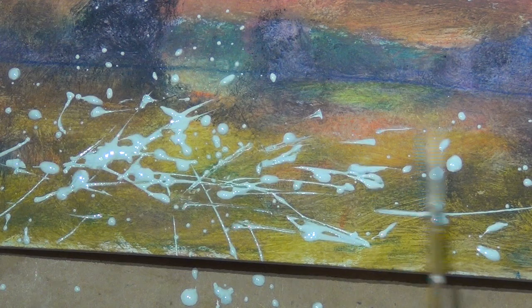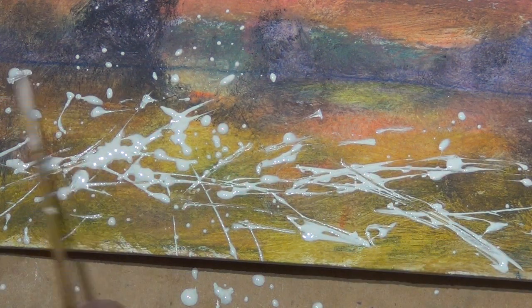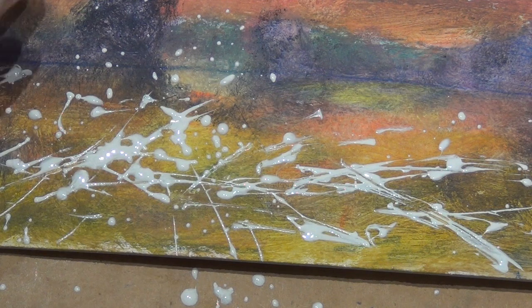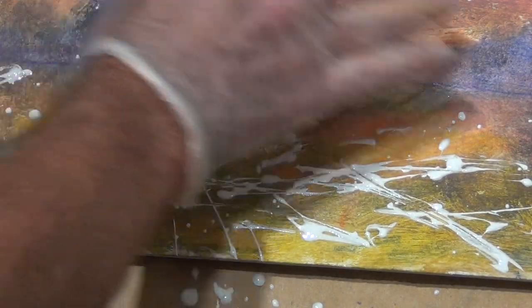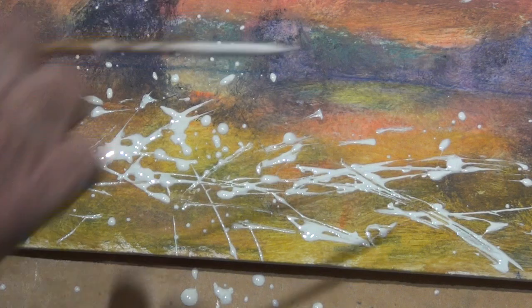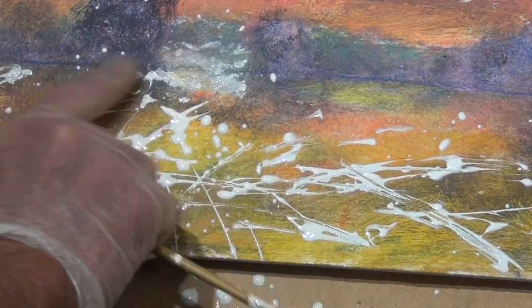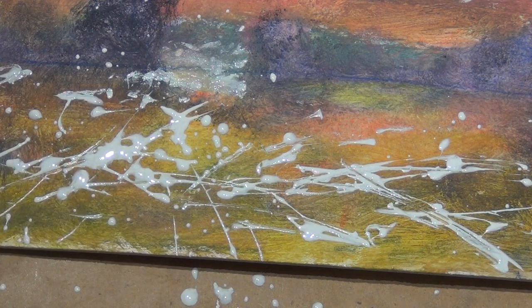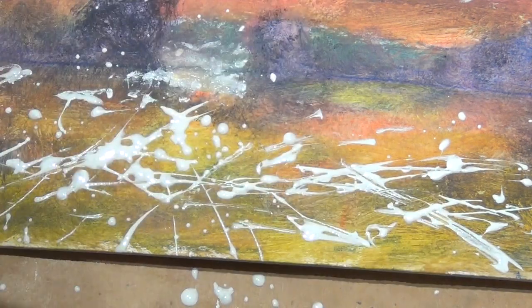That foreground could be a field, it could be grass, it could be a meadow, it could turn into corn stalks. So I'm trying to use the end of a brush to simulate some of those high areas. And you'll see later on in the video how the high ridges will be used to create some really interesting things that I could not do otherwise.